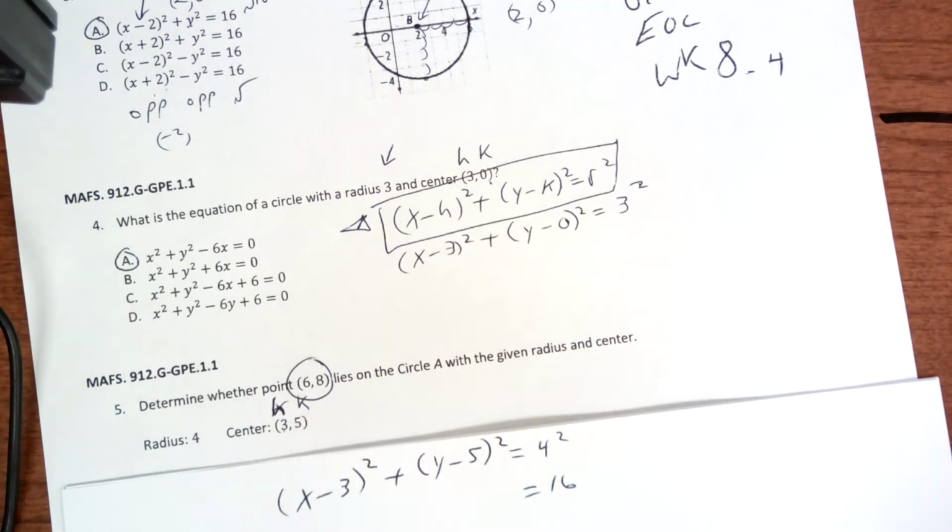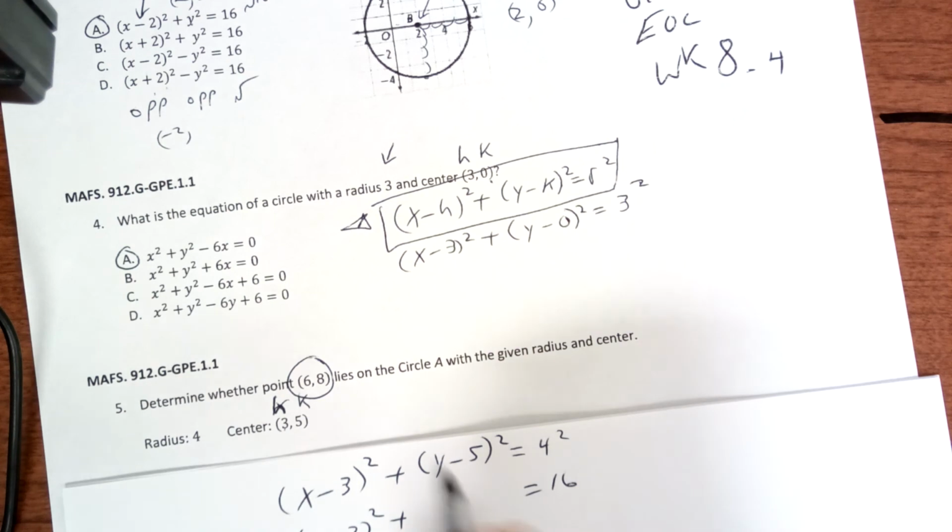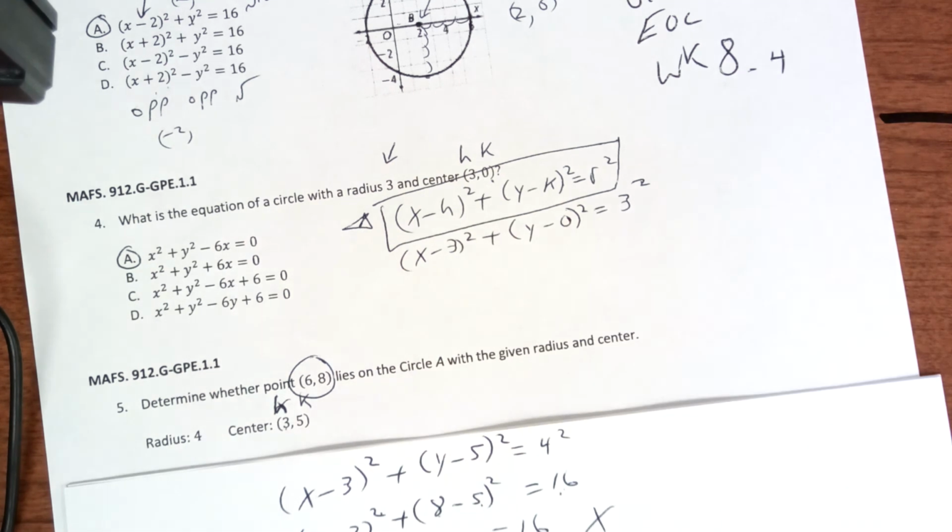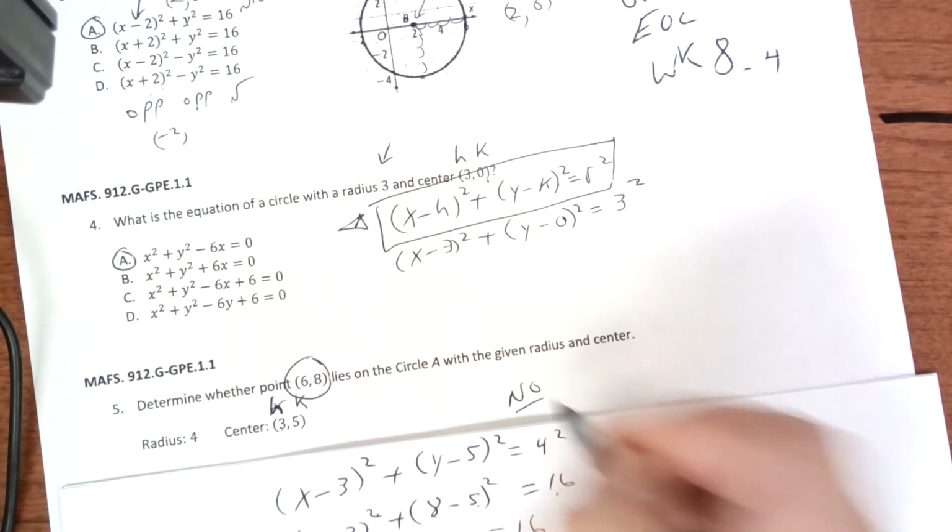So we're going to plug in the 6. We're going to plug in the y. And we're going to see if we get 16. We get 9. 3 squared is 9. 8 minus 3, 3 squared is 9. Okay? That gives you 18, and 18 does not equal 16, so the answer is no. Okay, that's how you work that one.